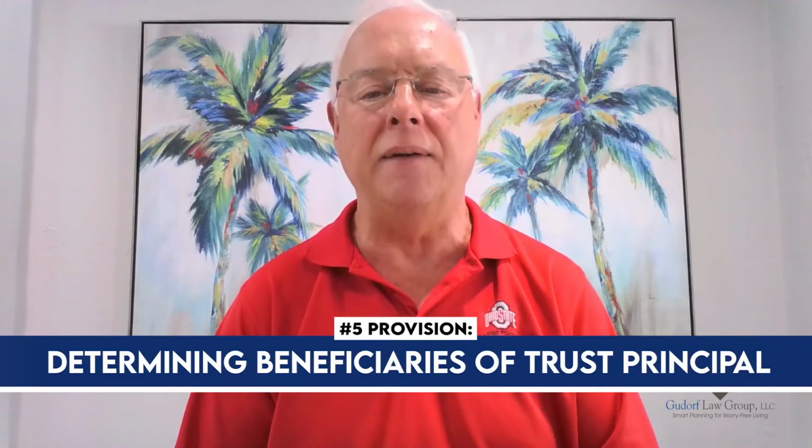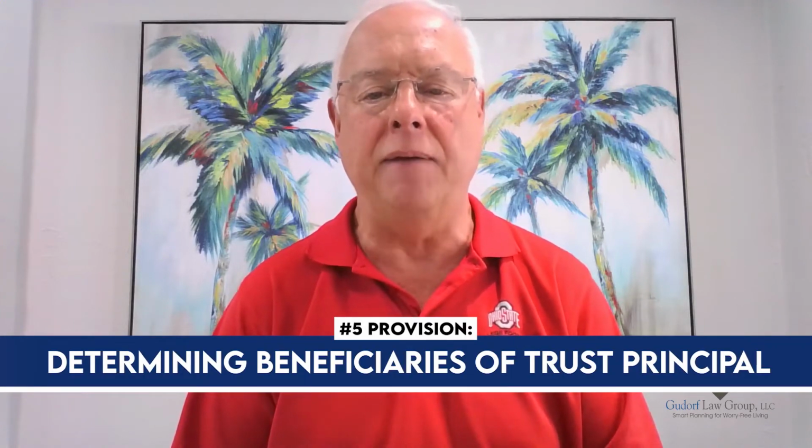Also, we want to understand who are the income beneficiaries of the trust. If you are going to be an income beneficiary, if your spouse is going to be an income beneficiary, we want to set that forth within the trust document. Then we want to identify who are the beneficiaries of trust principal, who can receive specific transfers from the trust.